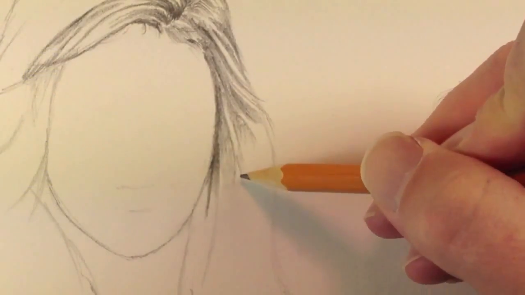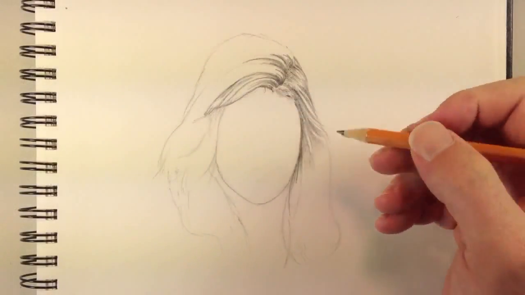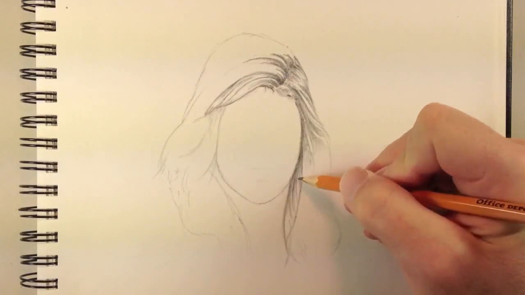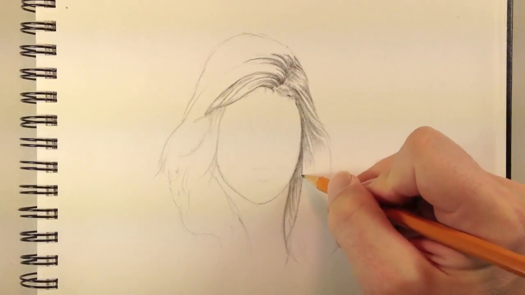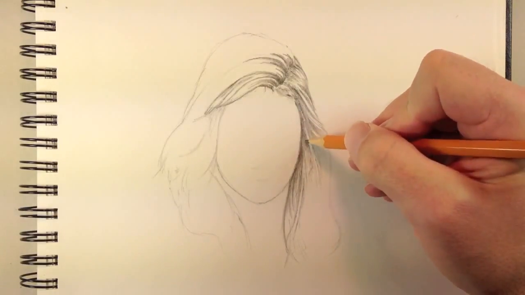By working the light and dark values and the contrast that exists between those two, we can create the illusion of the texture of the hair. In fact, the key to creating the illusion of texture lies in the contrast that's produced by the value.